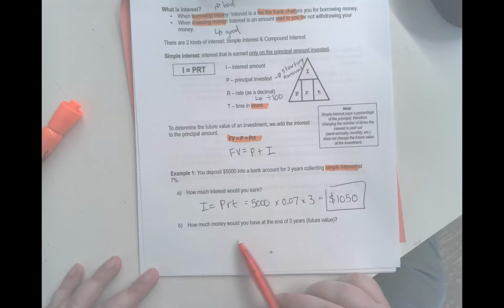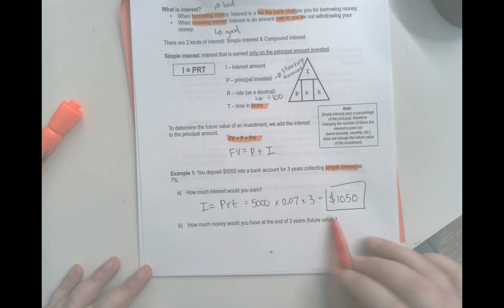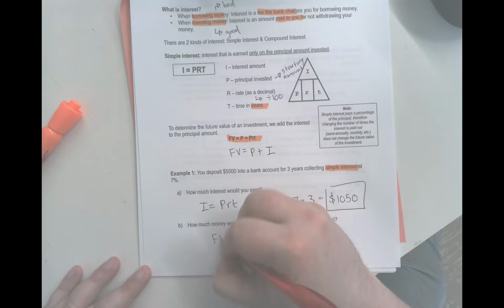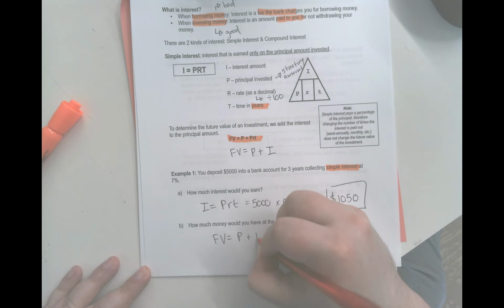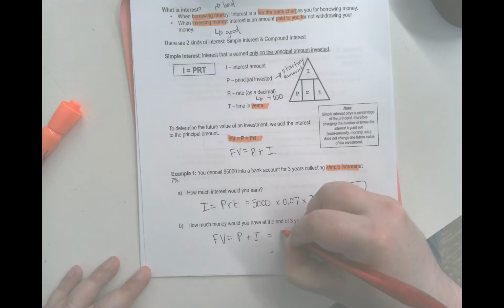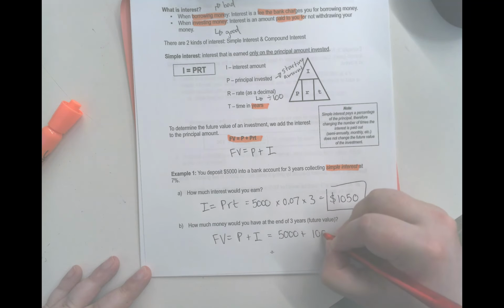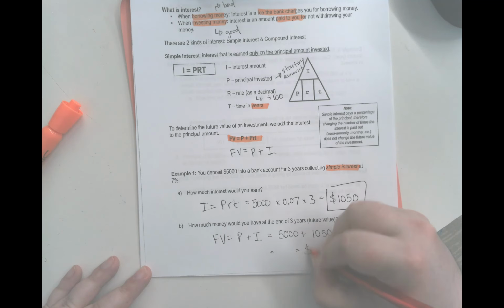Part B says, how much money will you have at the end of 3 years? So we're looking for the future value, and that is P plus I. P is 5,000. I, we just calculated, is 1,050. So the answer is $6,050.